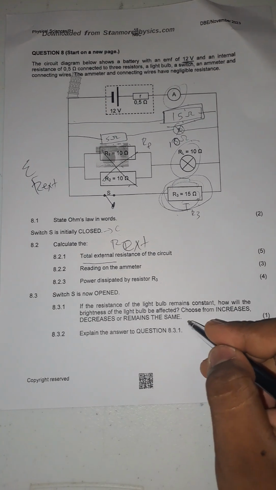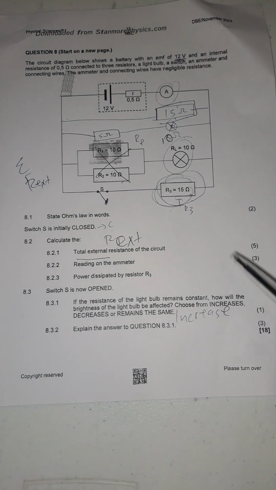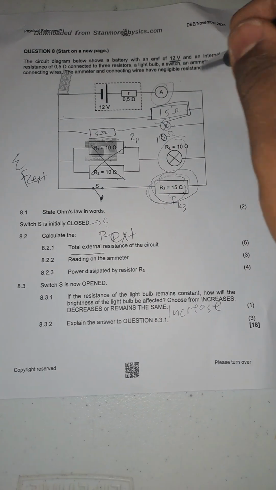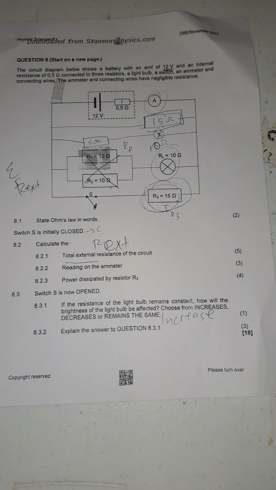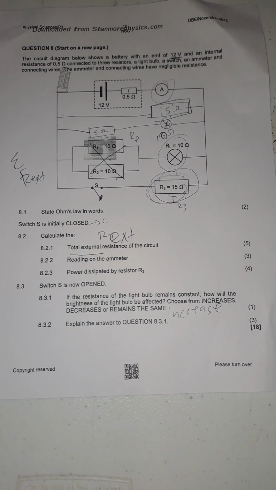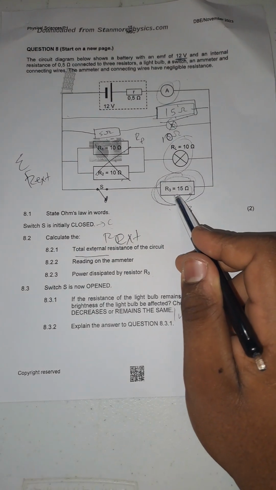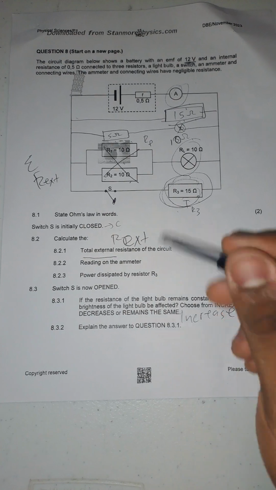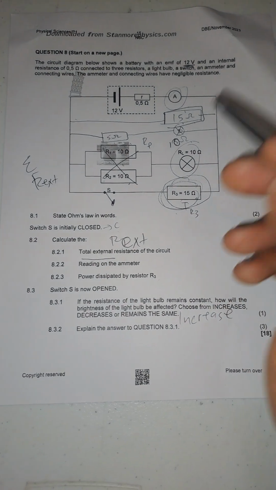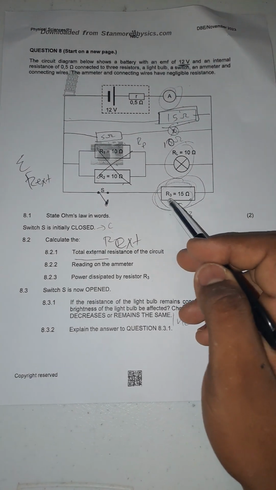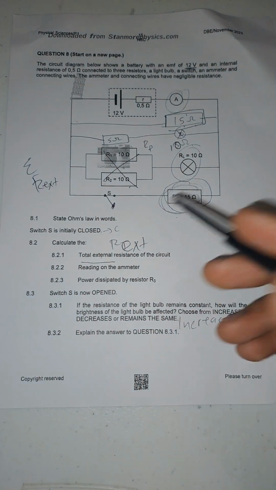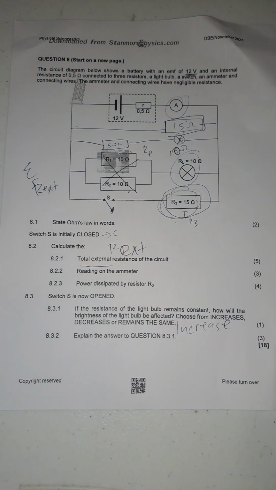It is simply going to increase. Why am I saying that? Remember, you initially had two resistors, this 15 and that 15 there. The light bulb is the one that you have there. Since the other one is not working, this one is now brighter, because the other one was causing it to be dimmer. So it is going to increase.